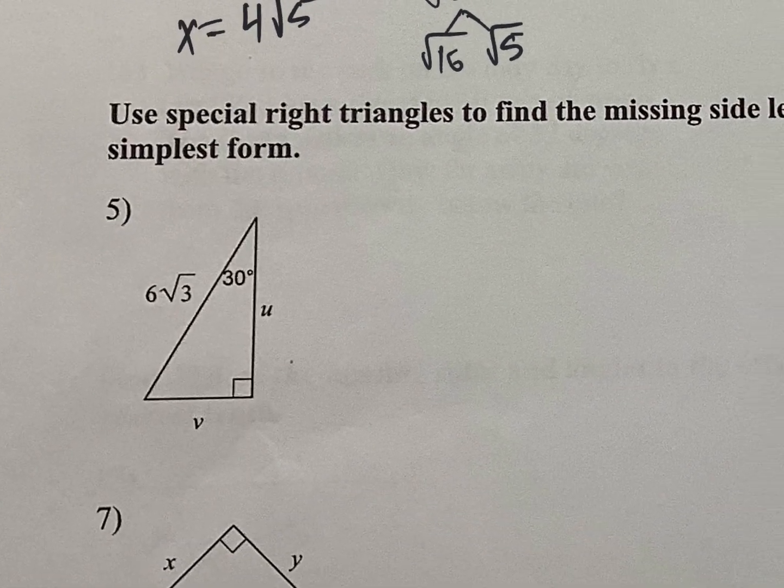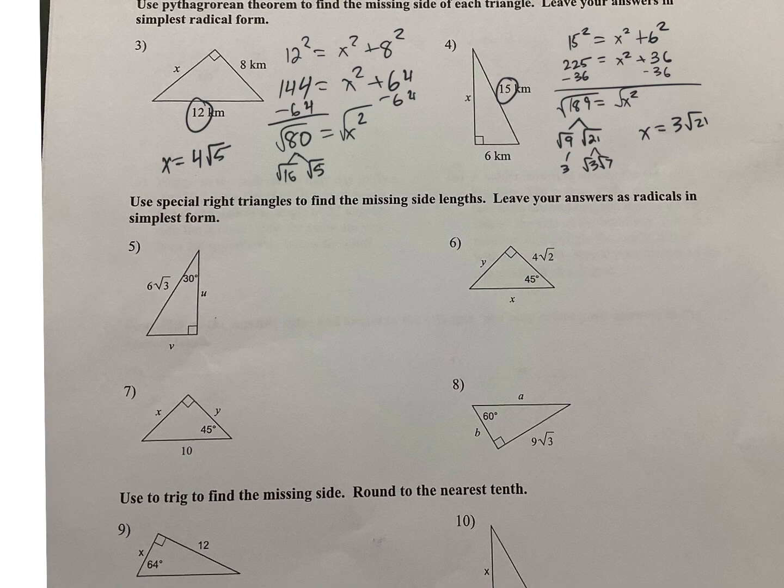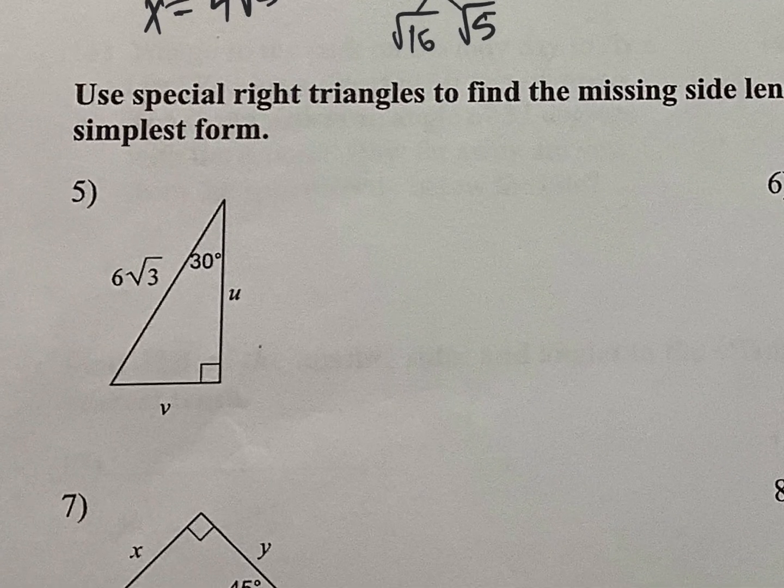So now, special right triangles. Use the special right triangle rules. All right, so now let's write, we have 30, 60, 90 here. So we have the hypotenuse equals twice the short leg. And what's the long leg? Times the square root of 3, right?